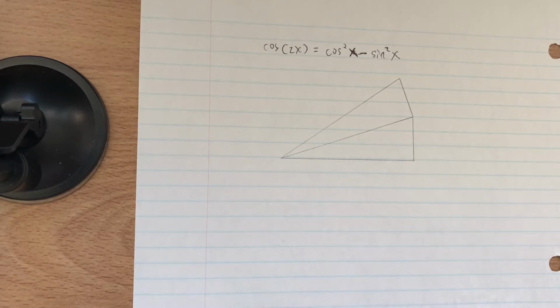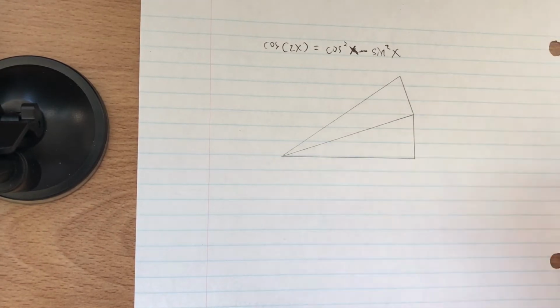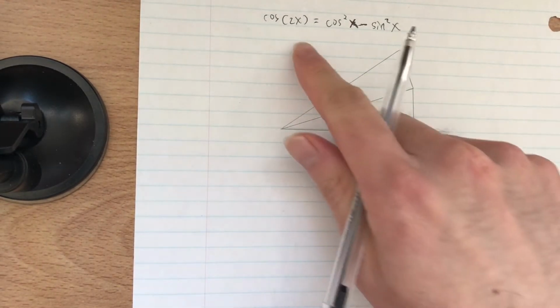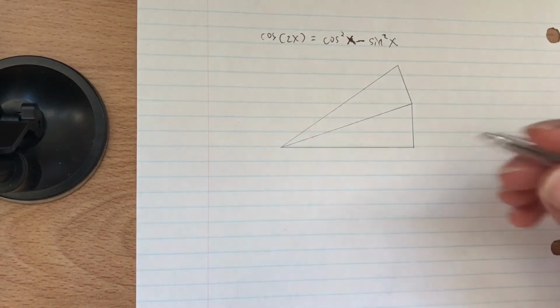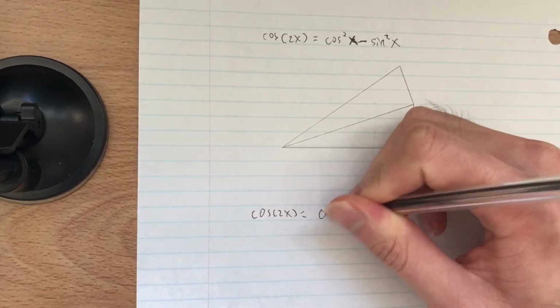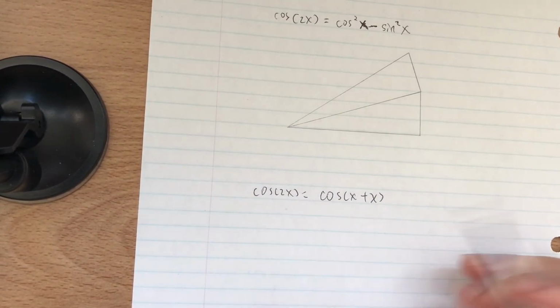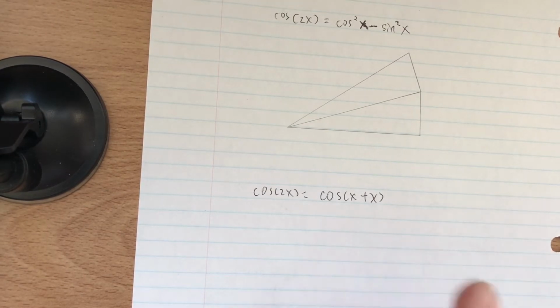Hello, in this video I'm going to be showing you the double angle formula: cosine 2x equals cosine squared x minus sine squared x. So first of all, when you see cosine 2x, you can actually write it as cosine of x plus x, because 2x is just x plus x. That means you have two angles but they are the same.